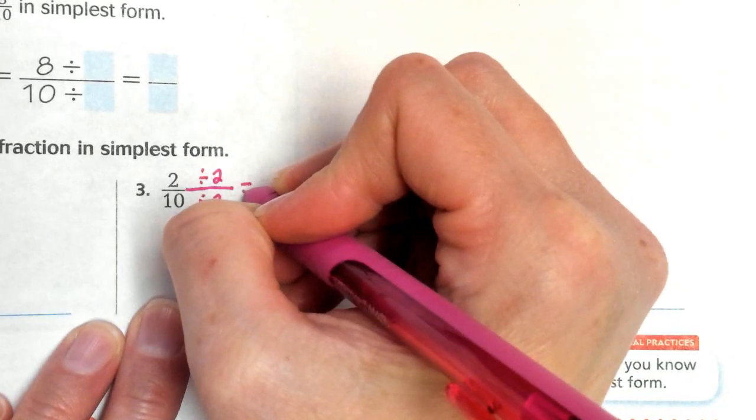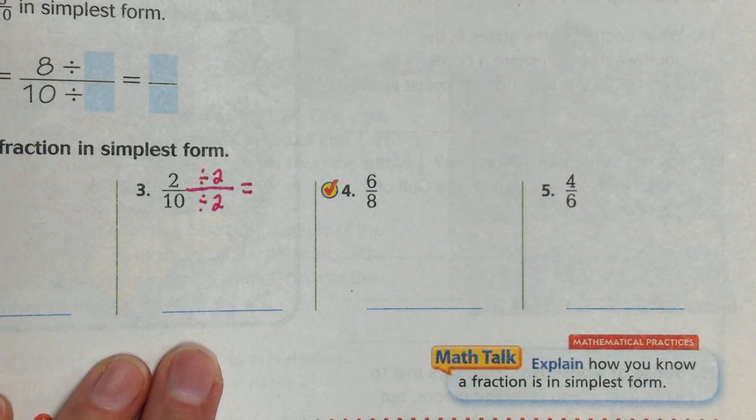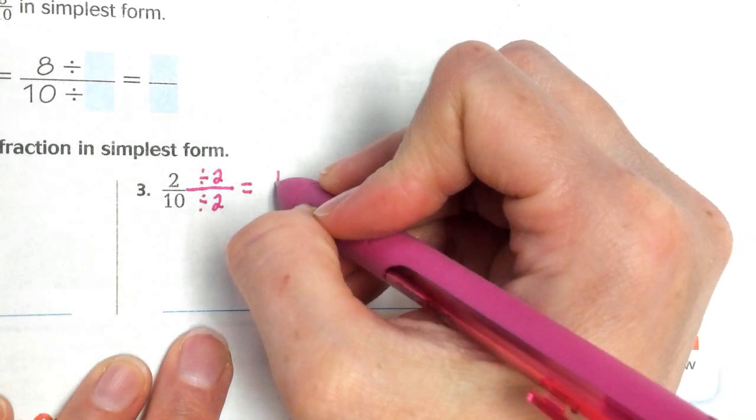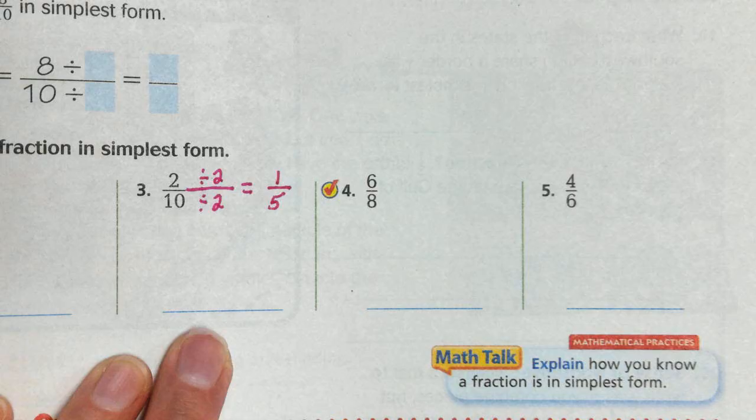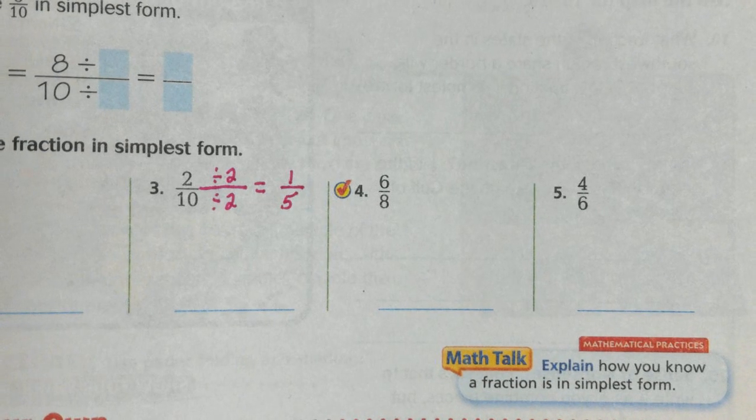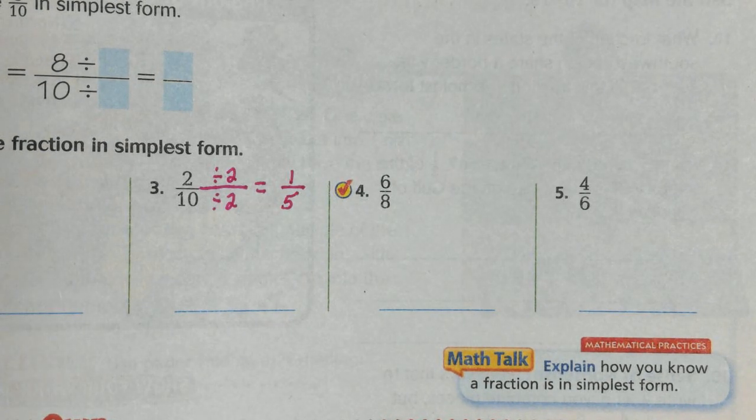All right, 2 divided by 2 is 1, and 10 divided by 2 is 5. So if I simplify 2/10, what do I get? 1/5. Is 1/5 equivalent to 2/10?